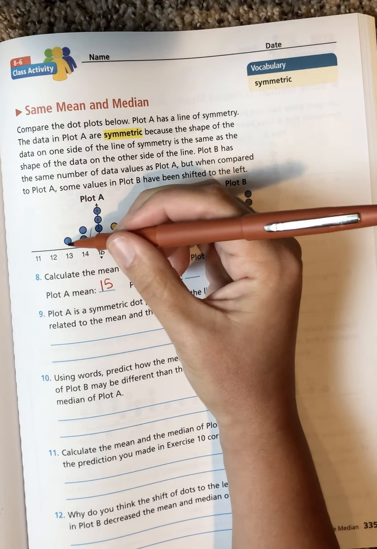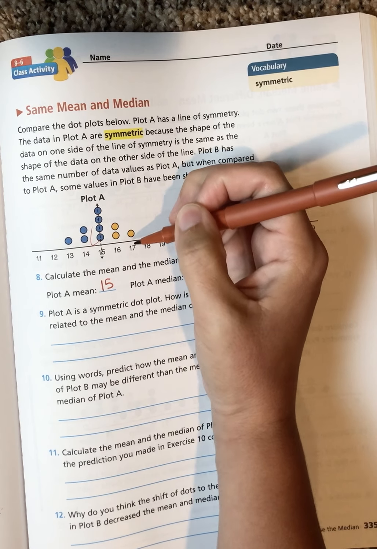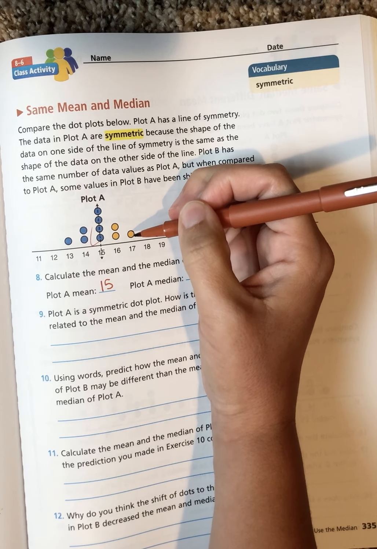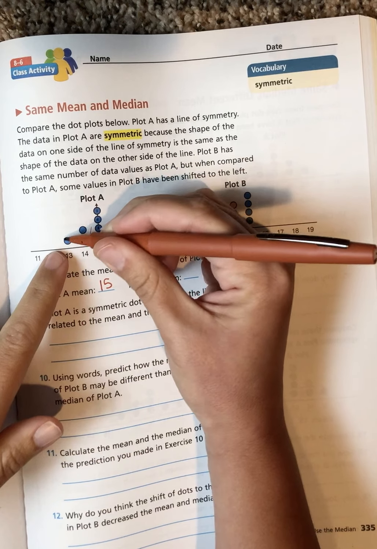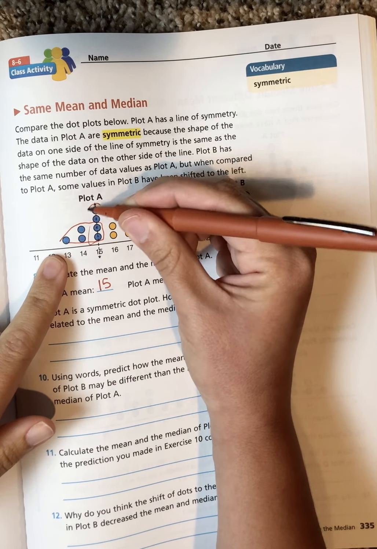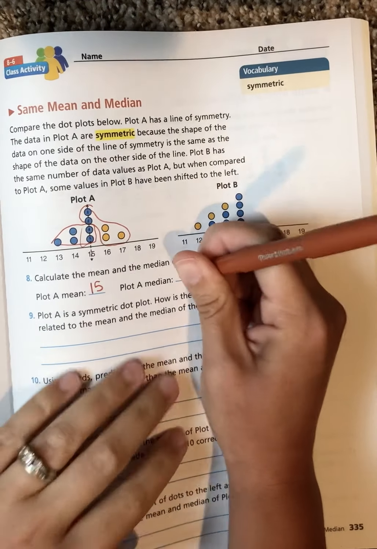Well, how many points are there? 1, 2, 3, 4, 5, 6, 7, 8, 9, 10. So if there's 10 total, I want the middle between the 5th and the 6th one. So we got 1, 2, 3, 4, 5 on the left, and then 1, 2, 3, 4, 5 on the right. Okay, so in the very middle is still 15.